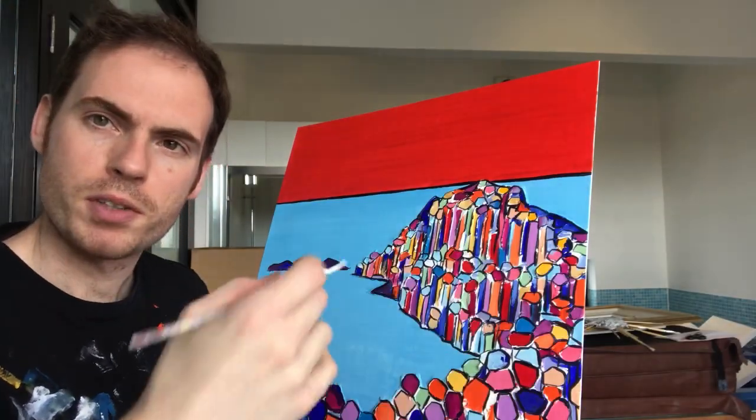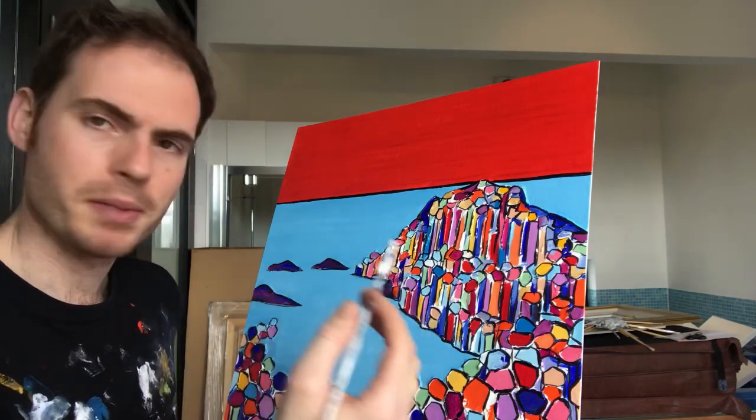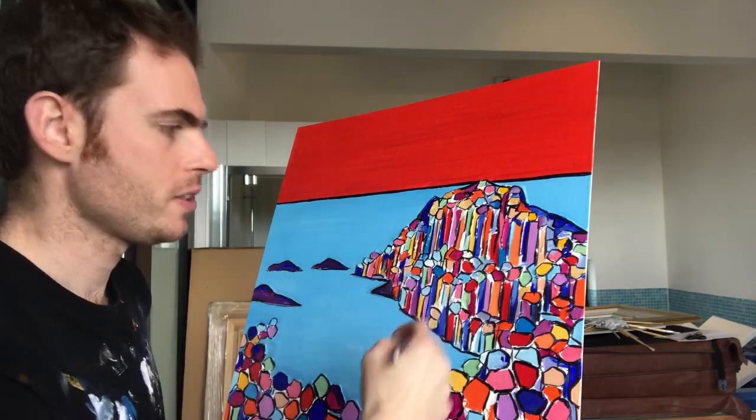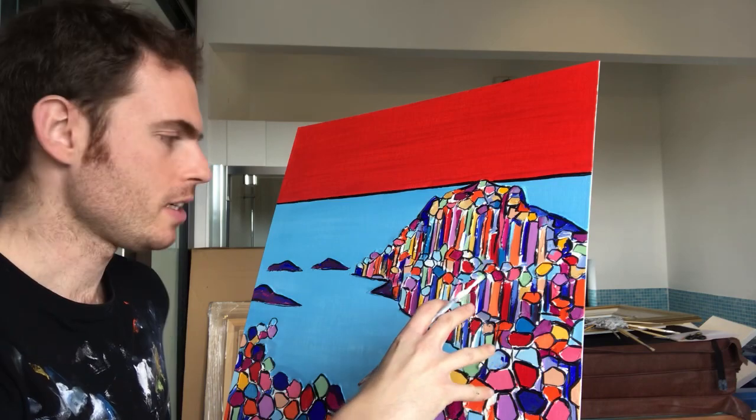And to finish off, I'm going to use some white paint, again using my rigger brush, just to pick out some of the raised texture in the piece.